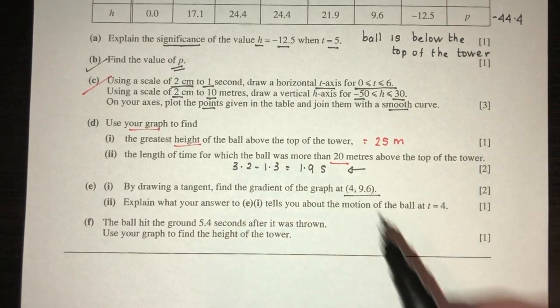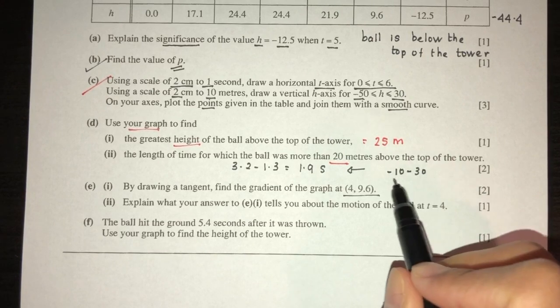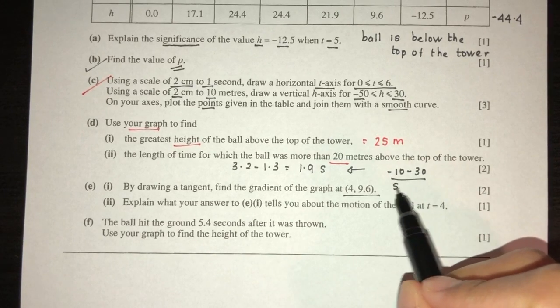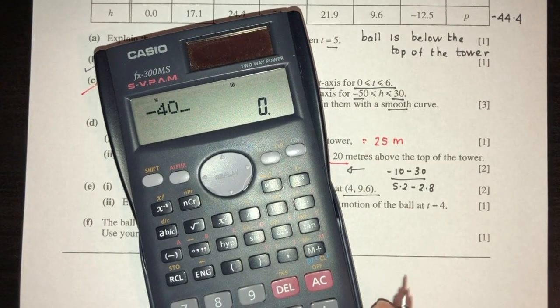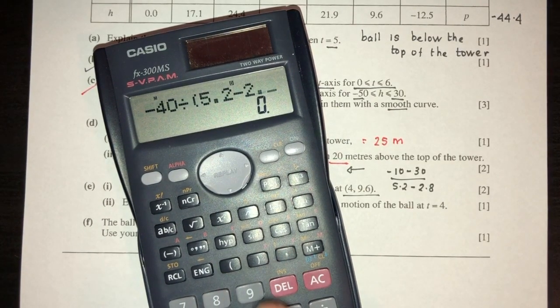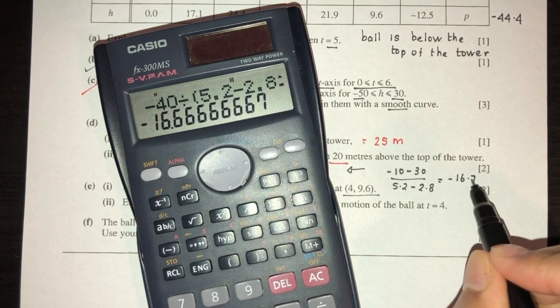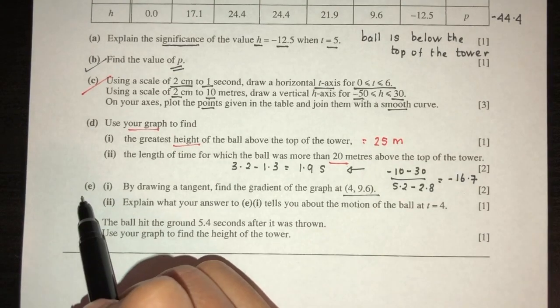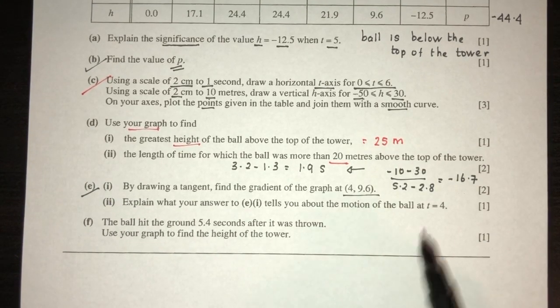Which is y2 minus y1. So y2 is minus 10 minus 30, divided by 5.2 minus 2.8. So minus 40 divided by 5.2 minus 2.8, that will be minus 16.7 for my value of that. Now explain what your answer tells you about the motion of the ball at this time.